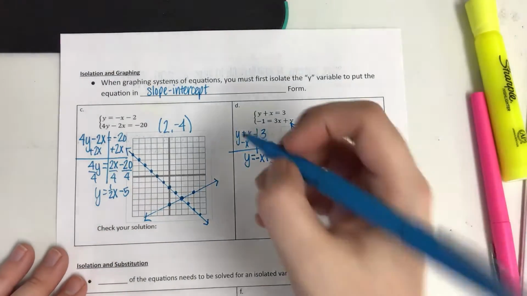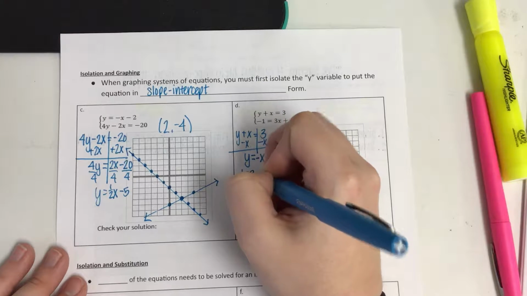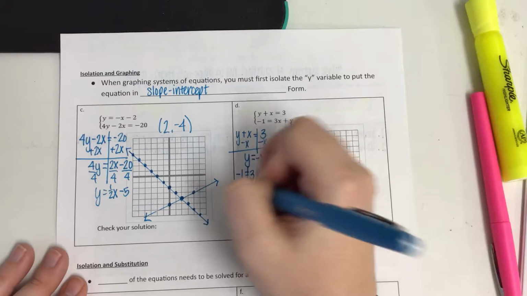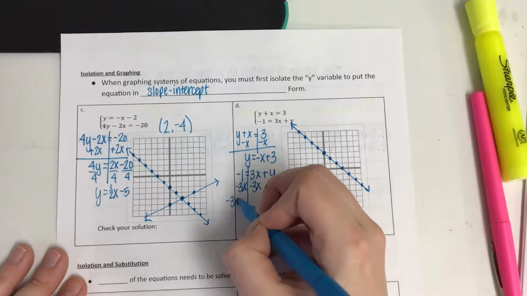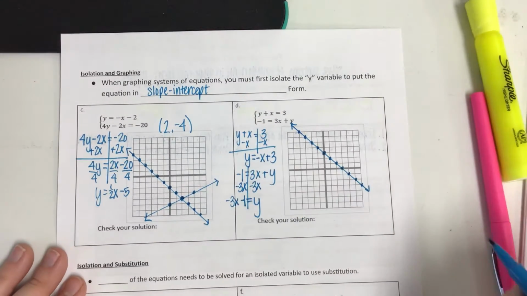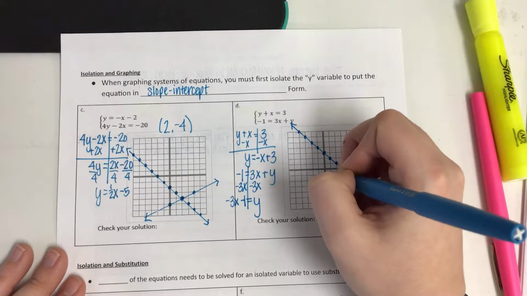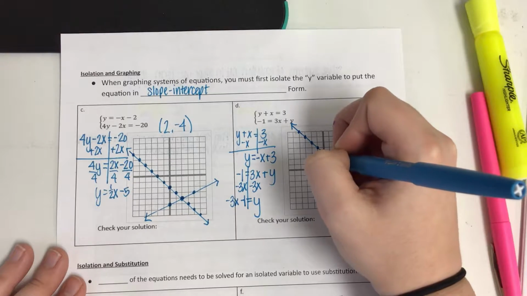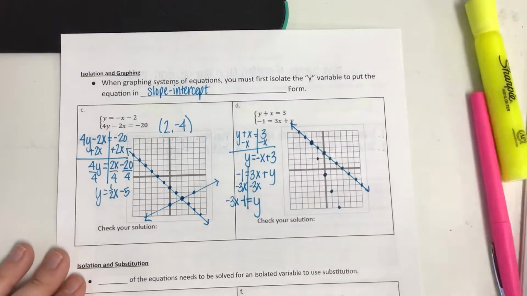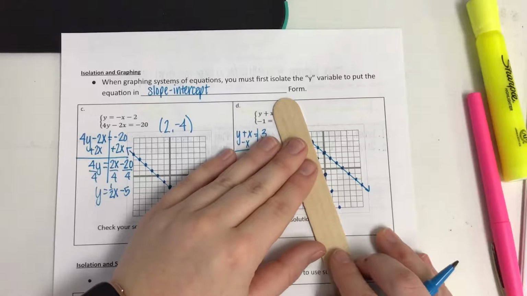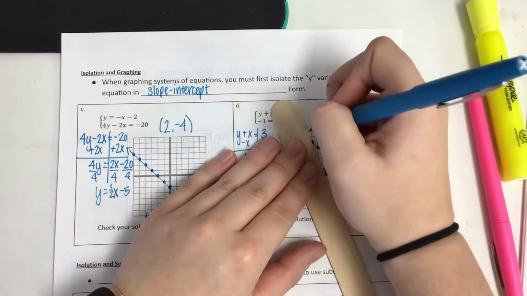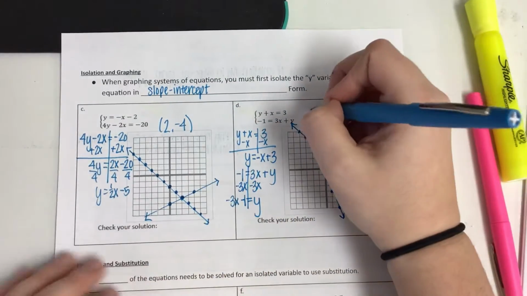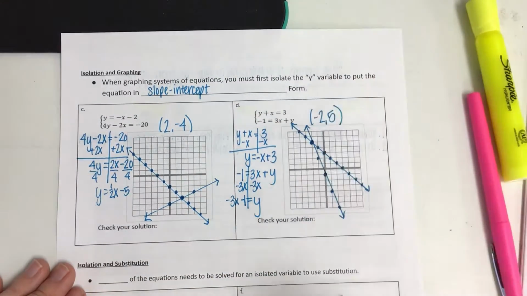And then my second equation, I need to again get y by itself. In order to do that, I would subtract 3x from both sides so that I get -3x minus 1 equals y. So I start at -1, I go down 3 and right 1, or I go up 3, left 1. There's my intersection. And our answer is going to be -2, 5.